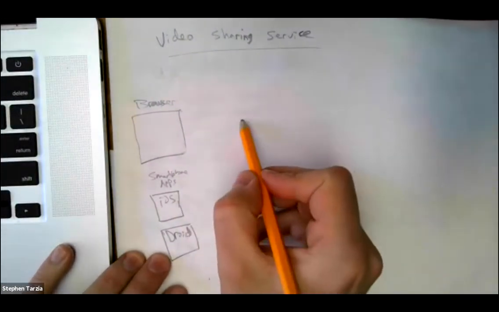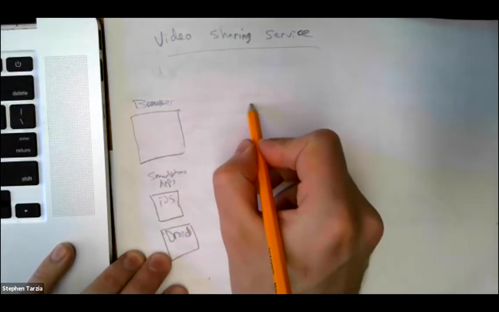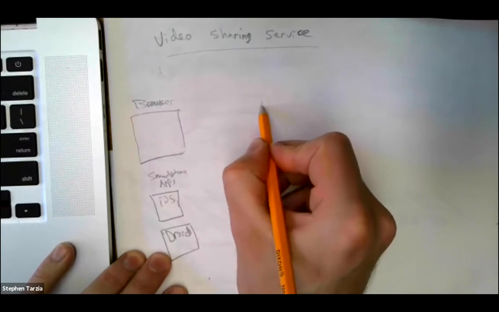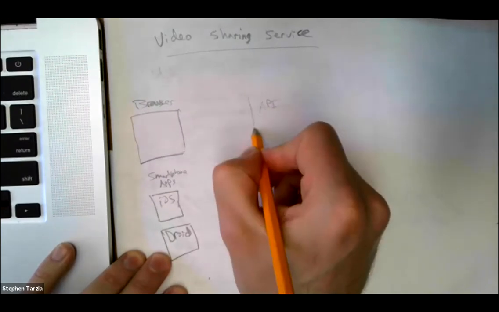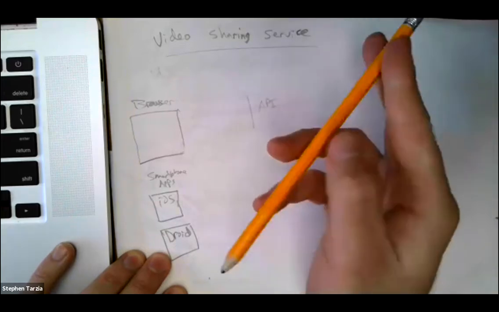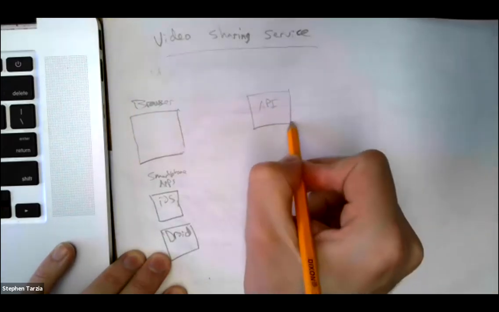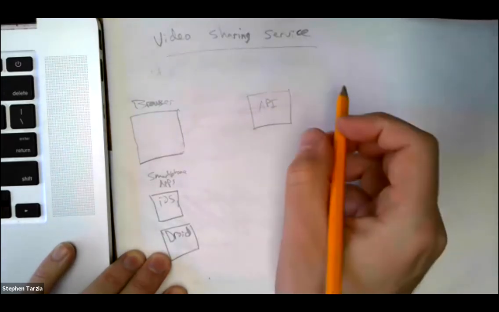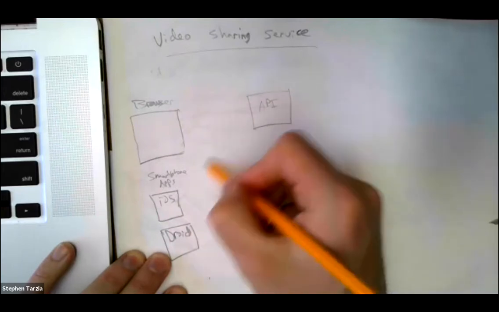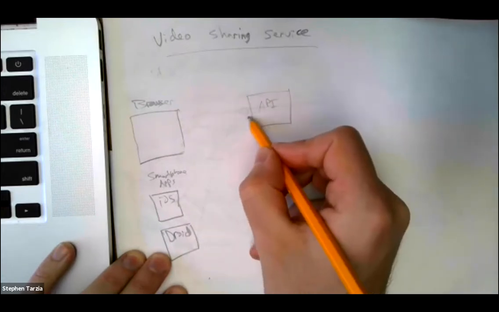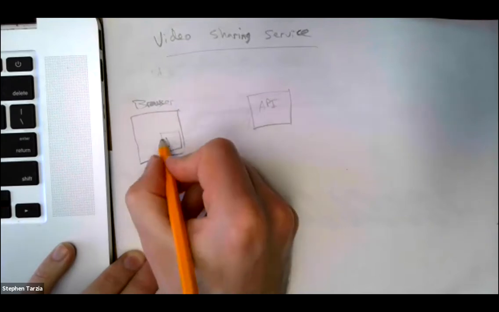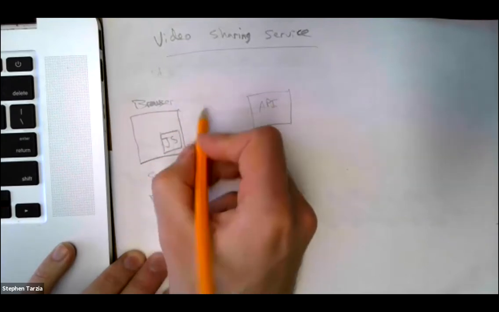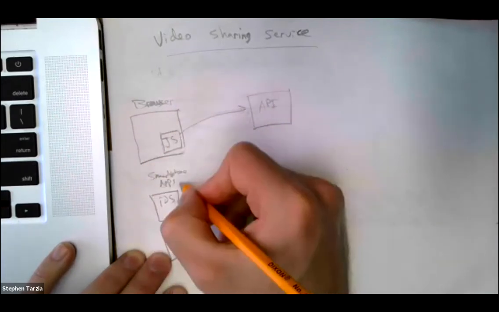Okay, so there might be some kind of, let's just call it the API, just to give it a very generic name. We start off with a very simple design. We have some kind of JavaScript app running in the browser that makes requests to the API.